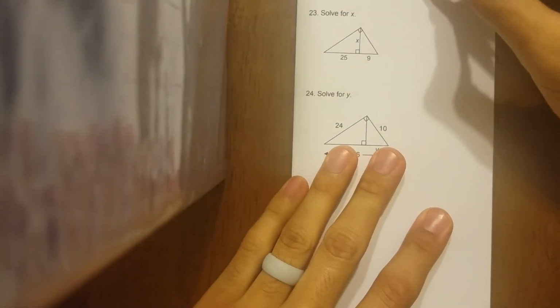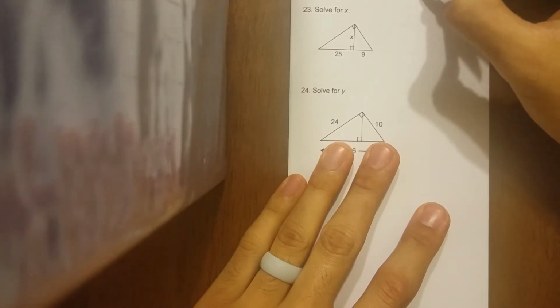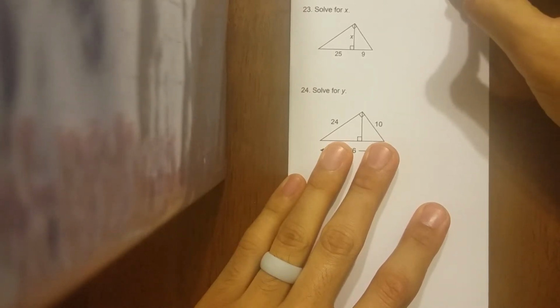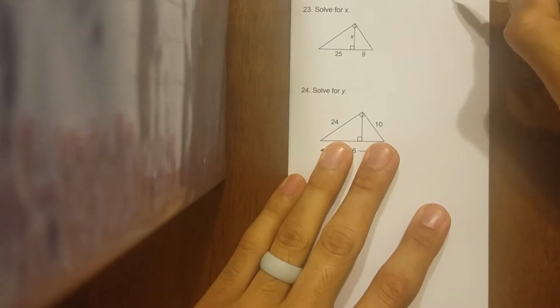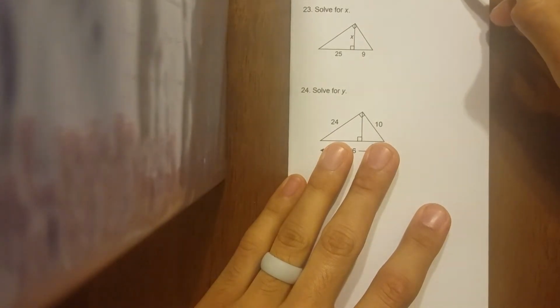Similarity statement for these figures. Okay, so let's just do this one first. Triangle GEF is similar to triangle. G matches N. E is nothing, so E is M, and then F matches L. Wait, what am I doing? L. There should be an L here.